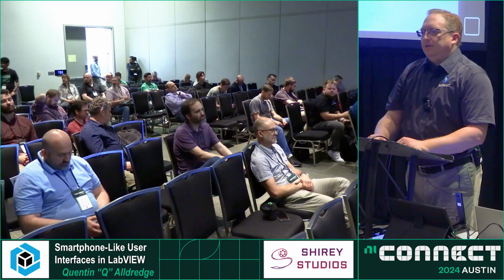Another question. If I give on and off images, can I create a Boolean control by scripting or something? The on and off of what? Like if I have on and off images of a Boolean. Oh, yeah. You can have multiple decals on a Boolean, an on and off decal.